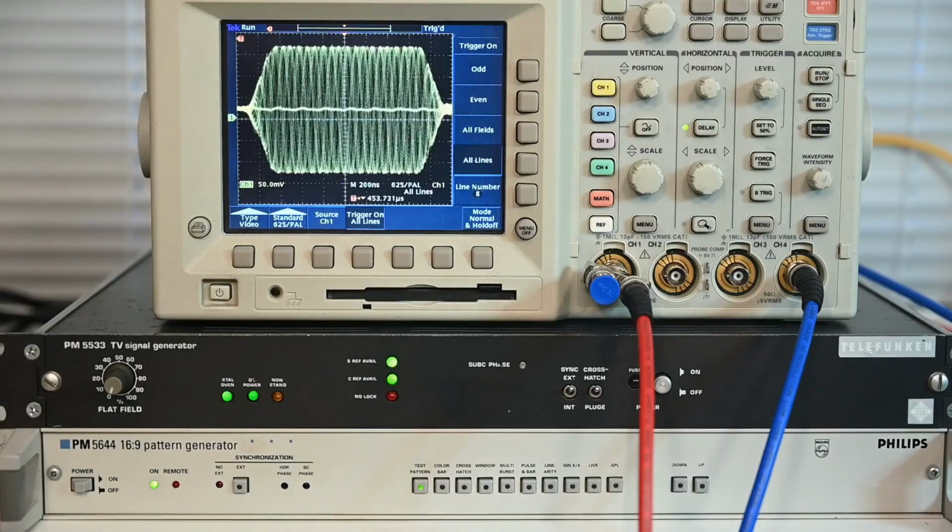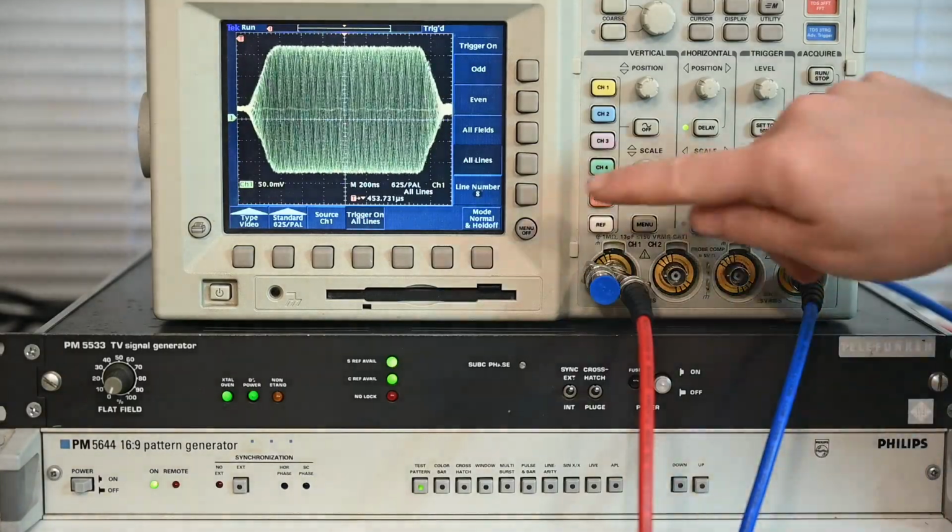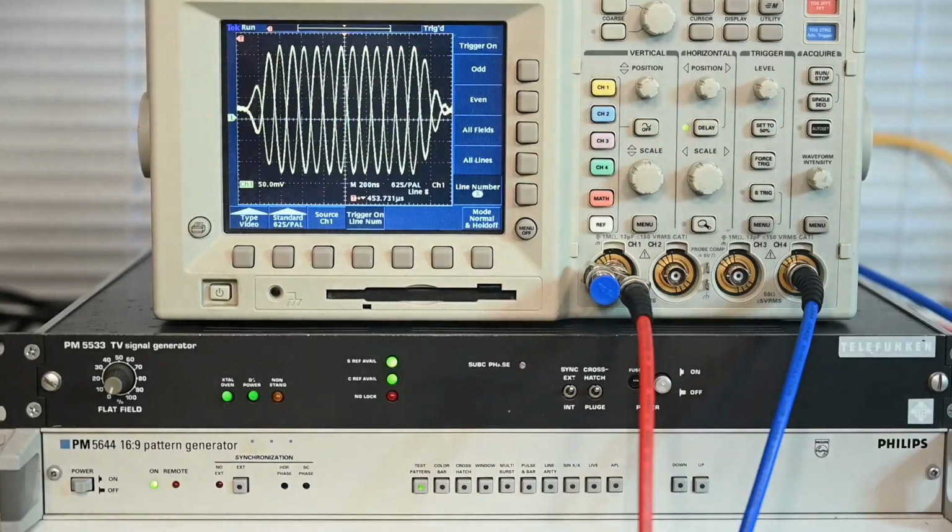But as I say, there is a relationship, and we can improve our view a little bit by selecting a particular line. So now we see it at 2 different rotations. But we still can't see the color subcarrier and the horizontal sync in phase.